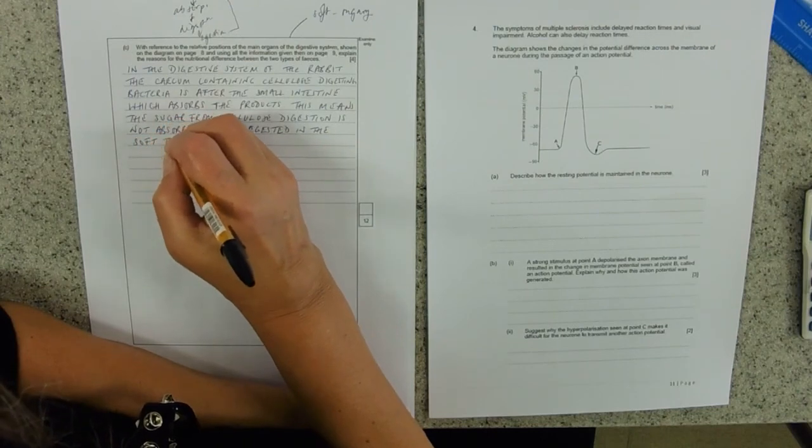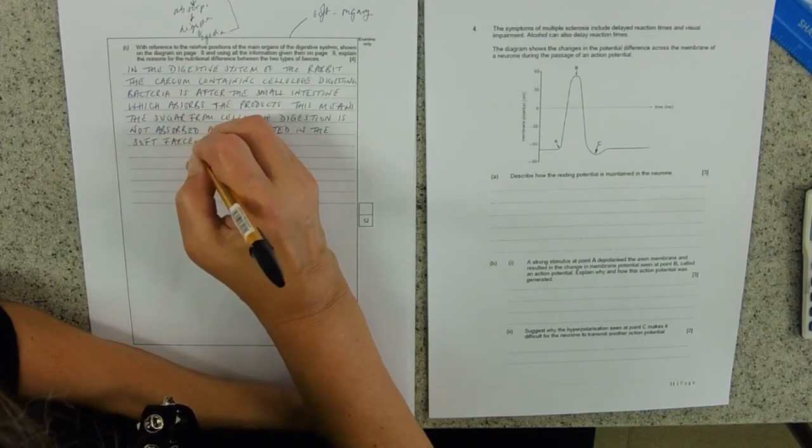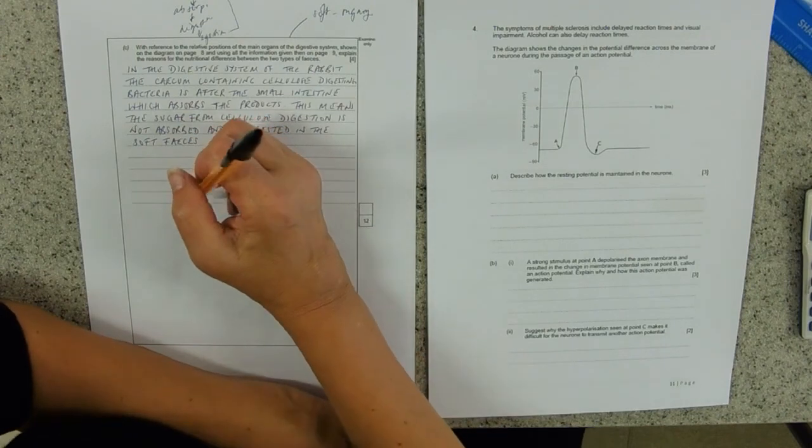Presumably only in the soft feces. Presumably the hard feces have gone through twice.